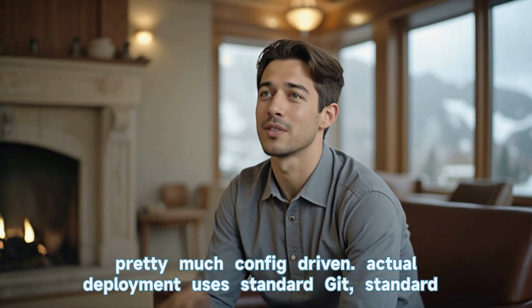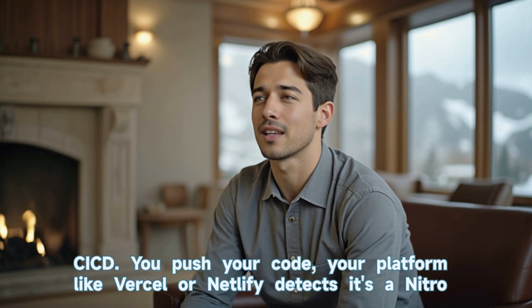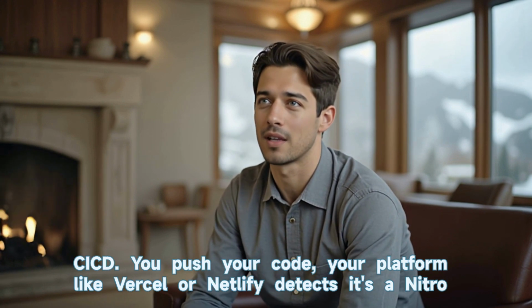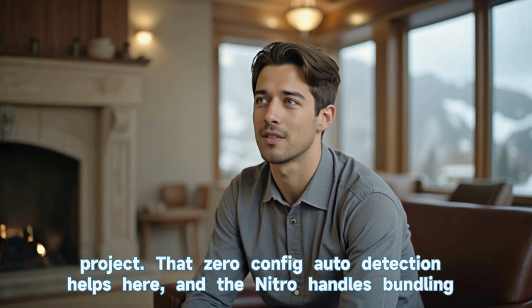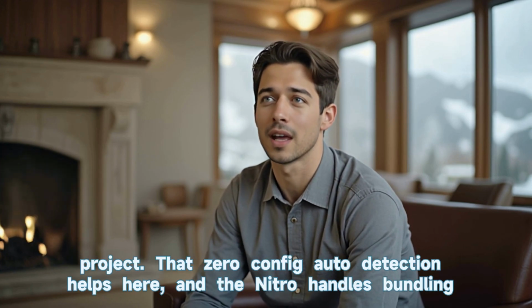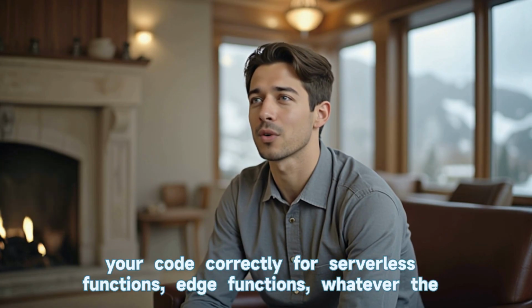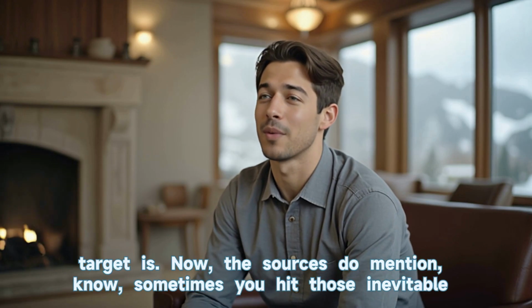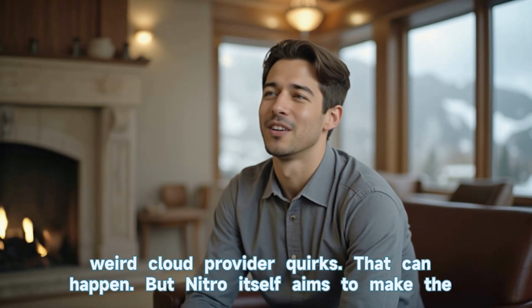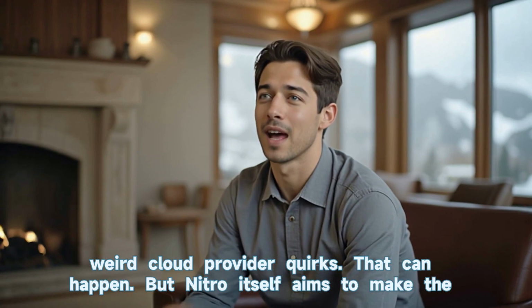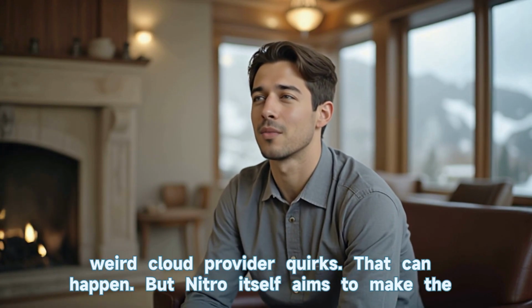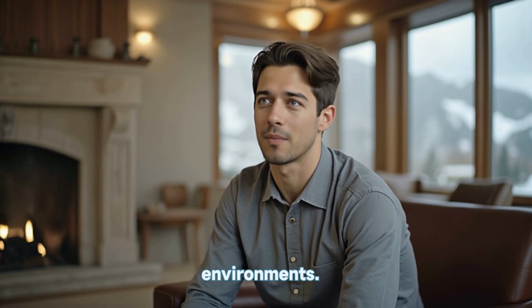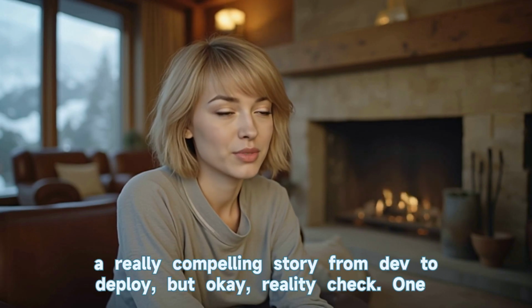The actual deployment uses standard Git, standard CI/CD. You push your code. Your platform, like Vercel or Netlify, detects it's a Nitro project. That zero config auto detection helps here. And then Nitro handles bundling your code correctly for serverless functions, edge functions, whatever the target is. Now, the sources do mention sometimes you hit those inevitable weird cloud provider quirks. But Nitro itself aims to make the core bundling and deployment part as smooth as possible across different environments. That's a really compelling story from dev to deploy.